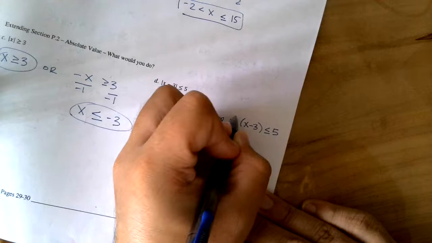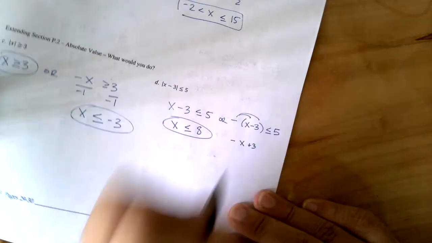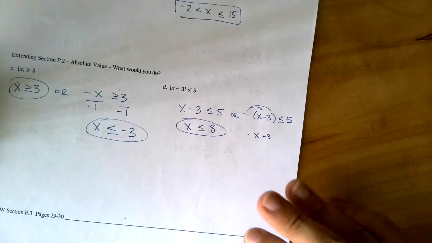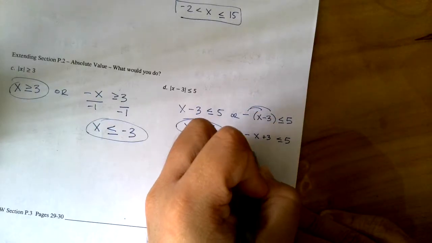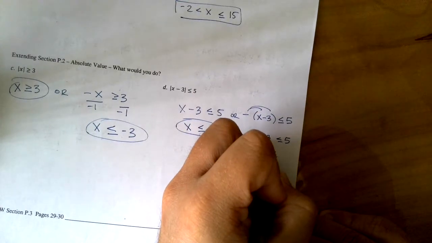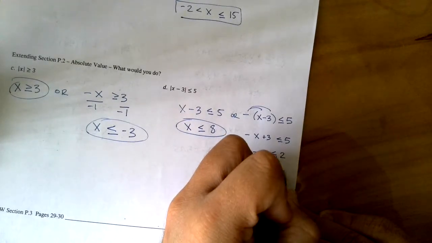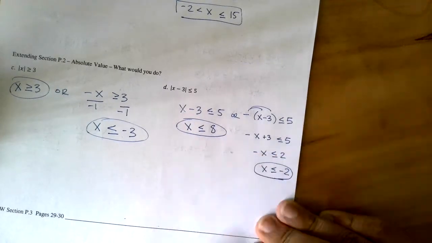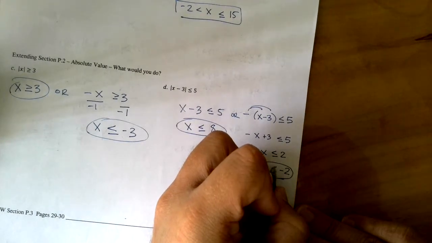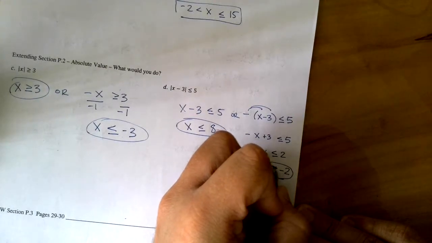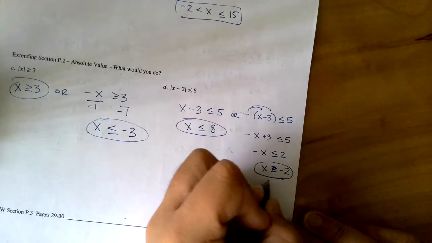Or now we've got to start with distributing. Now remember, this is only on one side, so we don't have to worry about flipping the sign quite yet. Then we'll subtract our 3 from both sides. Then dividing by negative 1, we will get x is less than or equal to, oh wait, looks like I didn't switch the sign. That's a common pitfall, make sure you do.